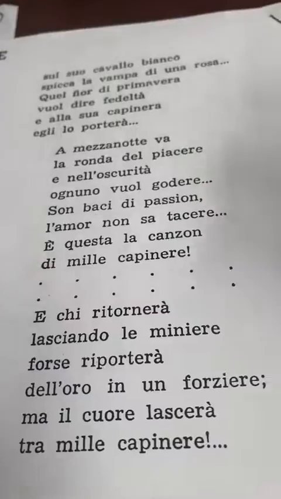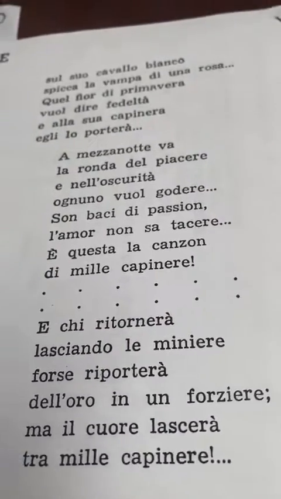L'amor non sa tacere. E questa è la canzone, invece la canzone di Mille Capinere.